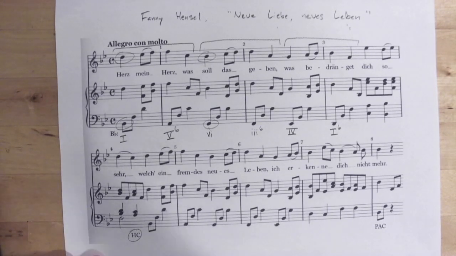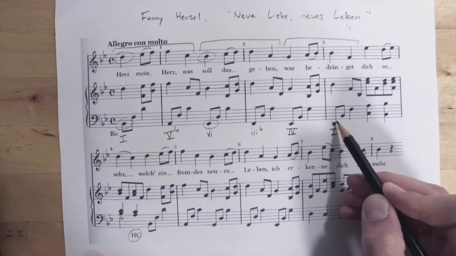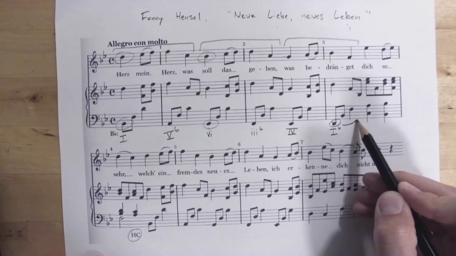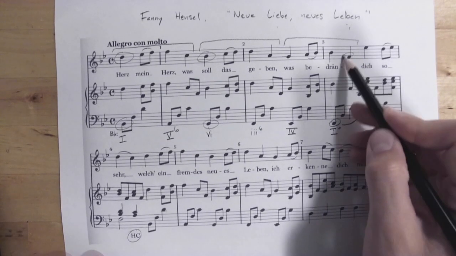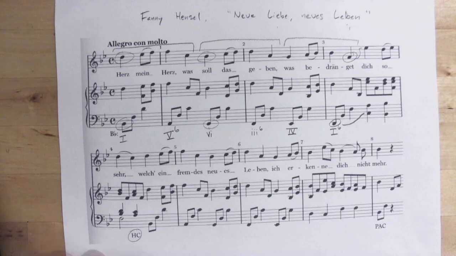You'll notice that both the bass line here and the vocal line jump up very noticeably, sort of dramatically, to end the phrase. They jump up so that they can give us some energy going into the cadence, and I think also for range considerations so that the voice doesn't go too low.